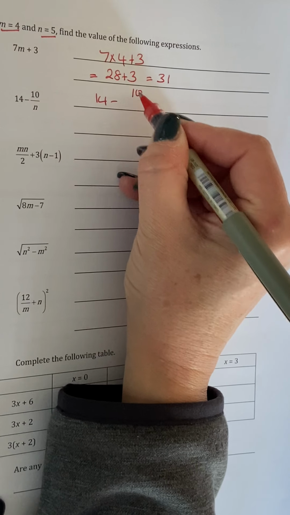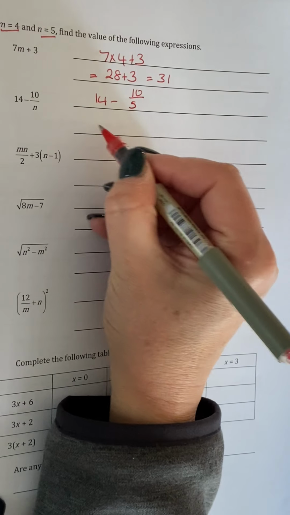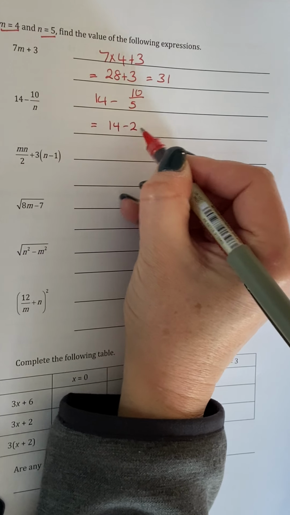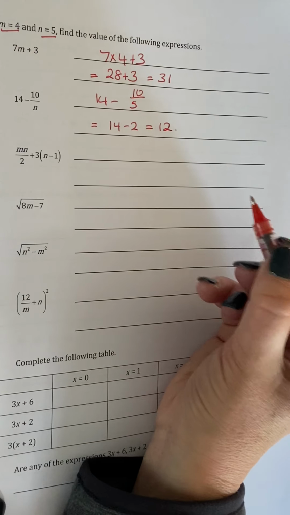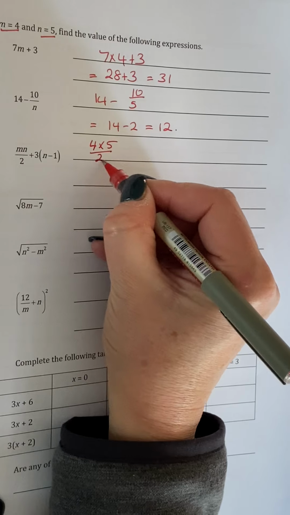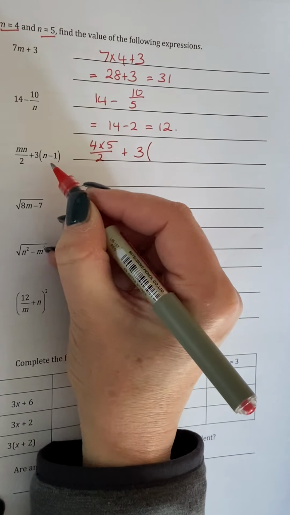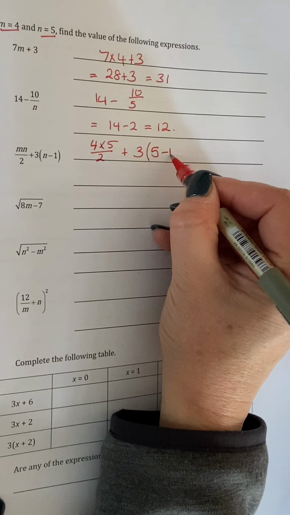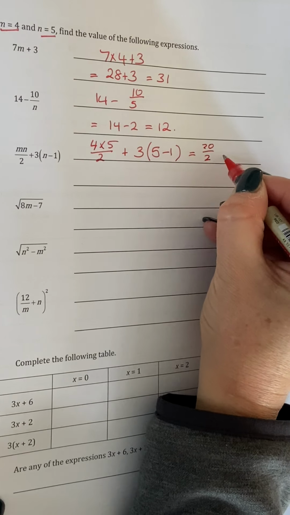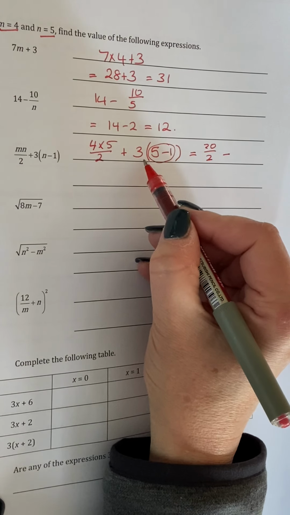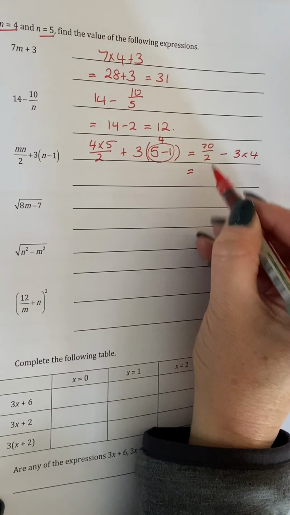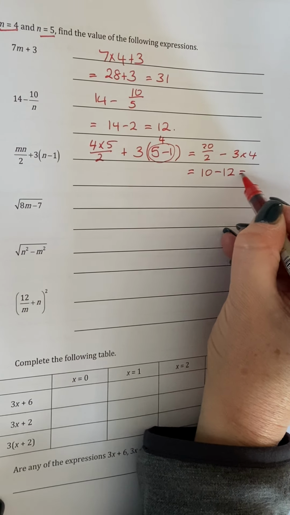14 minus 10 over N. N is 5. So this, remember, means 10 divided by 5, so it's the same as 14 minus 2, which is 12. M times N, so that's 4 times 5, divided by 2, plus 3 times N is 5, take 1. So that could be 20 over 2. Take away, we'll do the brackets first, which is 4, so 3 times 4. So it's 10, take away 12, which is minus 2.